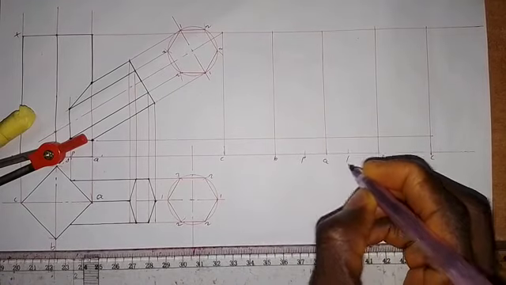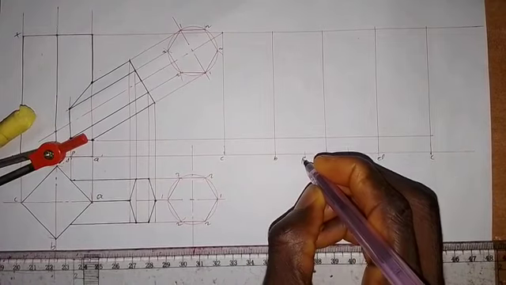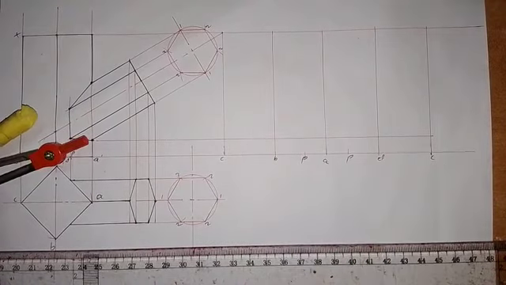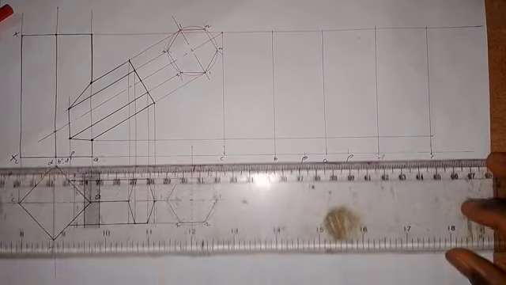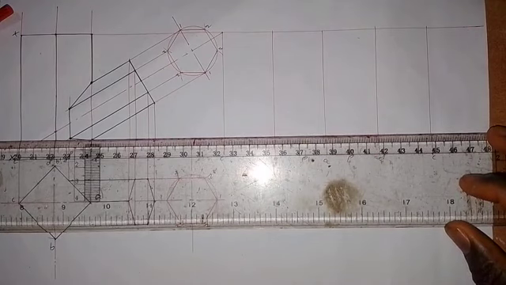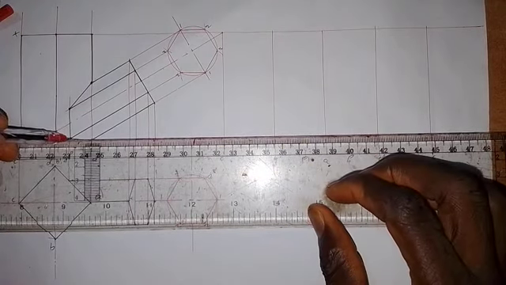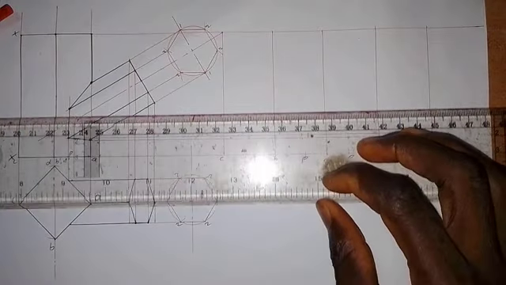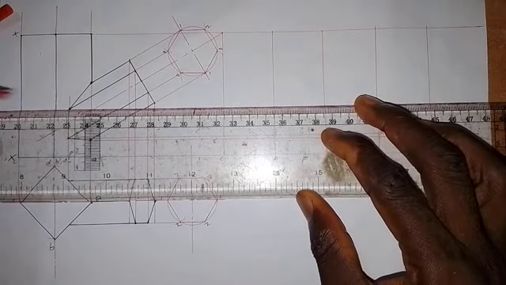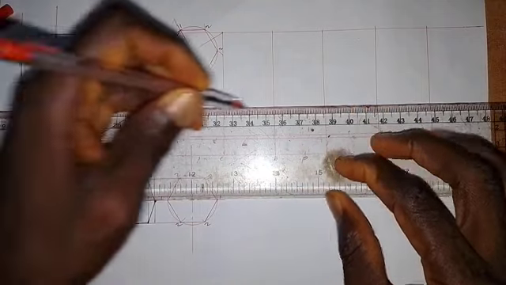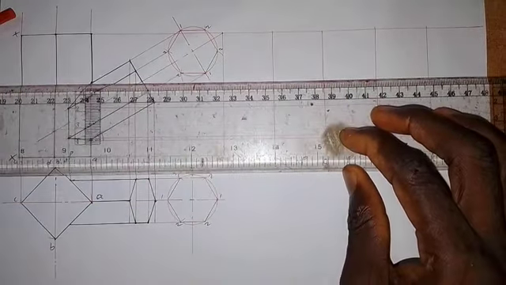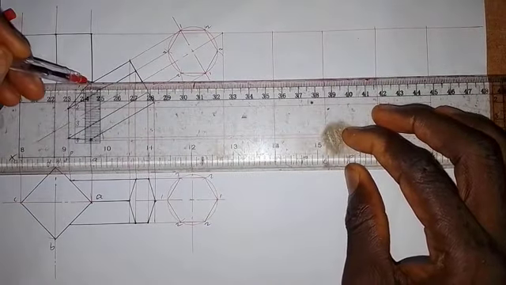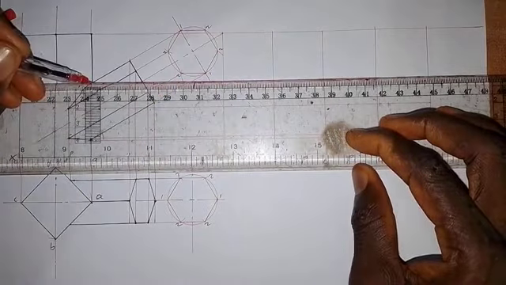So we also have P here, so PP. Now from this point, I will draw a horizontal line from here, and also from this point, which is also point P, I will draw a horizontal line, and from this point, that is point A, I will draw a horizontal line.